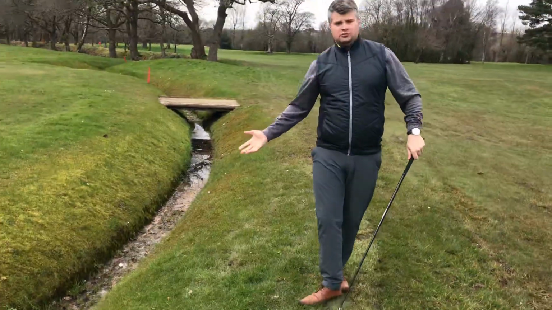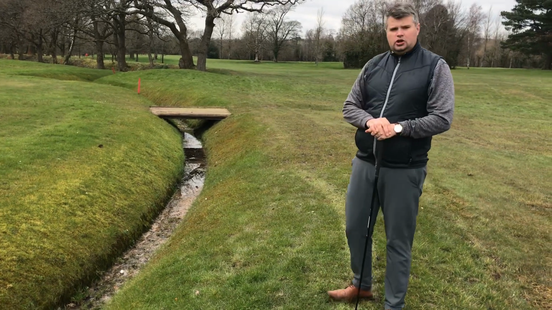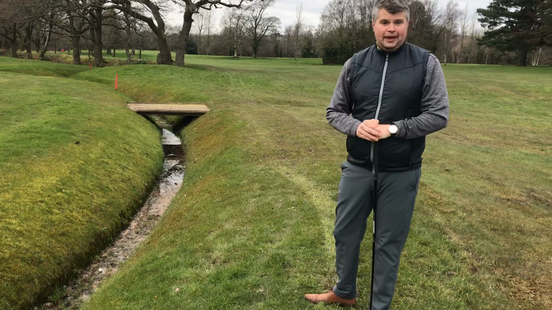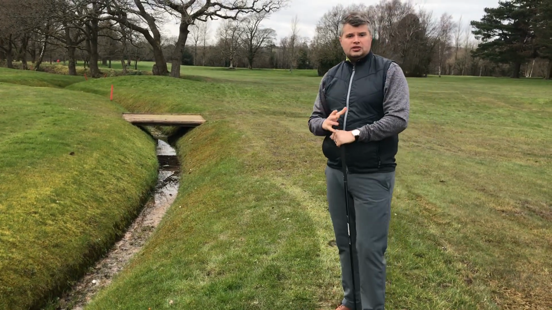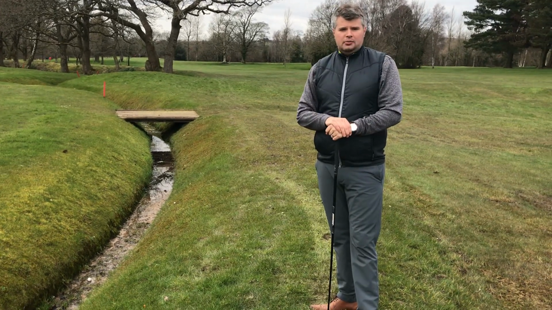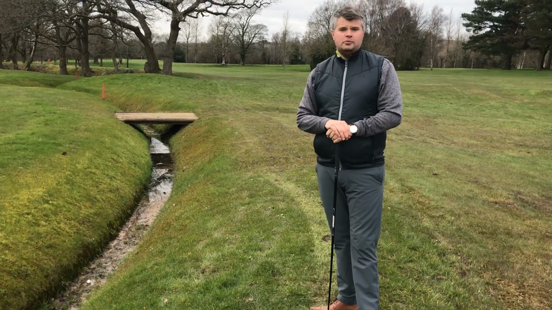Well, once you've found where that ball would have last crossed the margin, you've got a few options. First of all, if you really wanted to, you could play it. That would obviously be no penalty. And now under the new rules, as we've touched on in the past, you're allowed to ground your club in there as well. But I don't want to do that because it's not very nice. So I've got some other options.